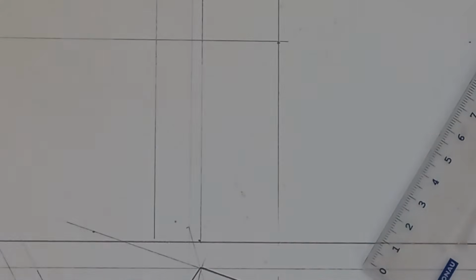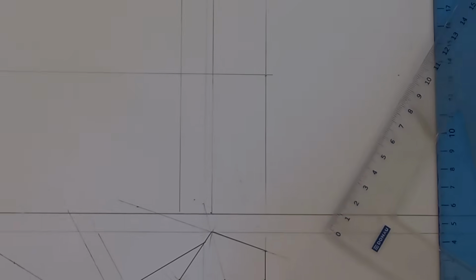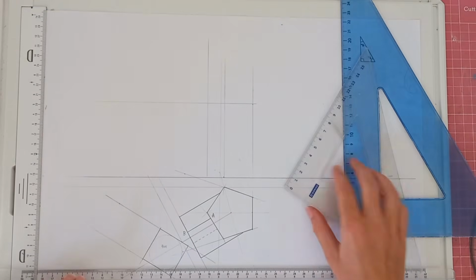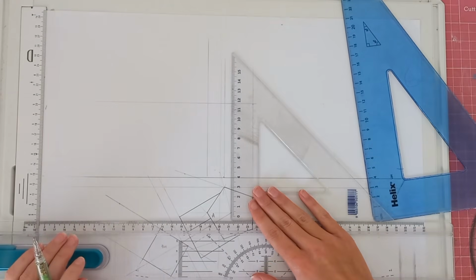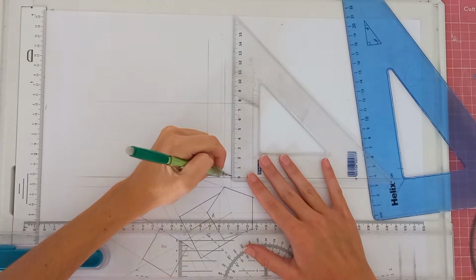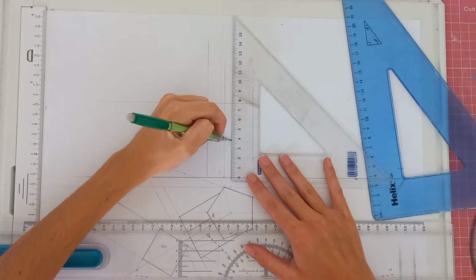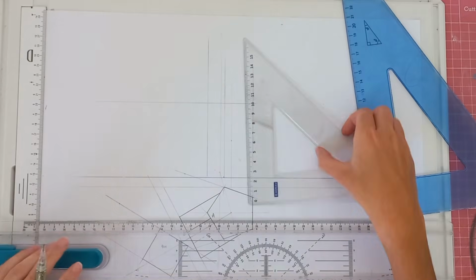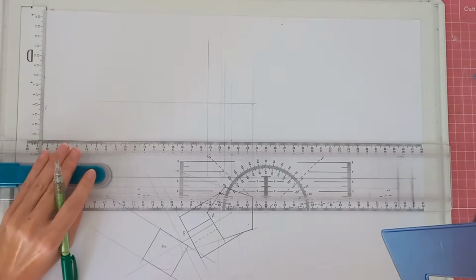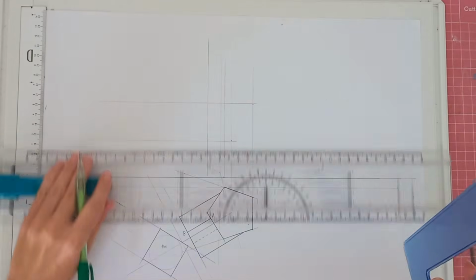Let's just zoom out again. So let's first bring our middle line up, which will now be over there. Then we've got 38, which will be over there, and then we're going to bring that line across like that.